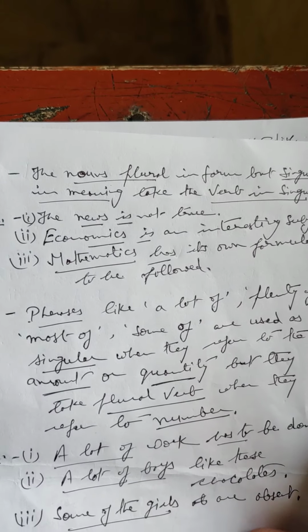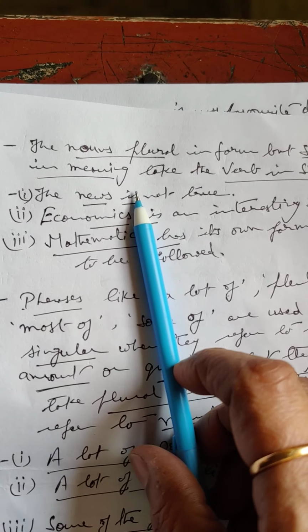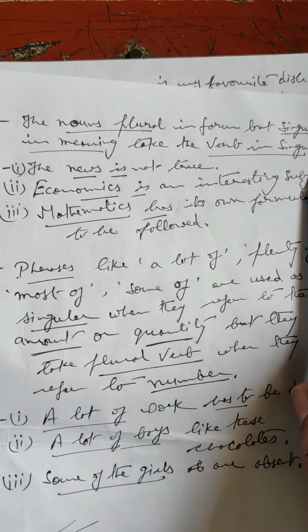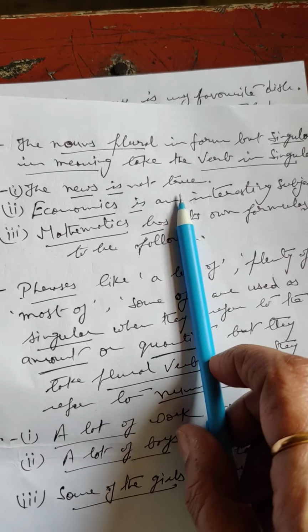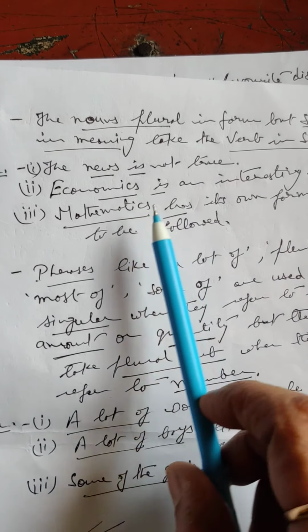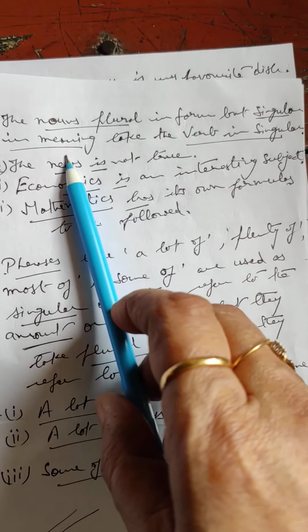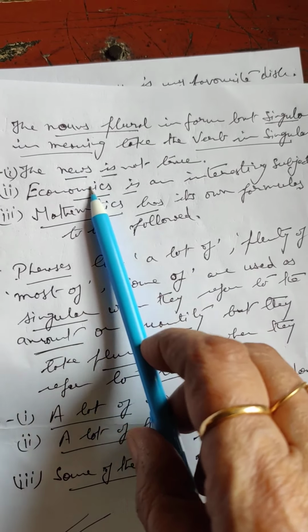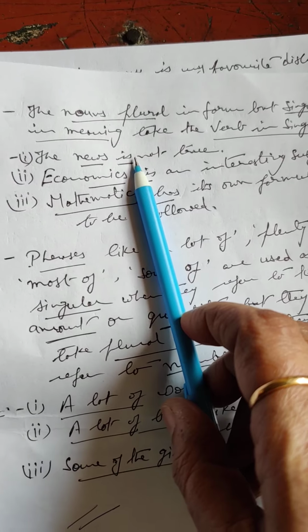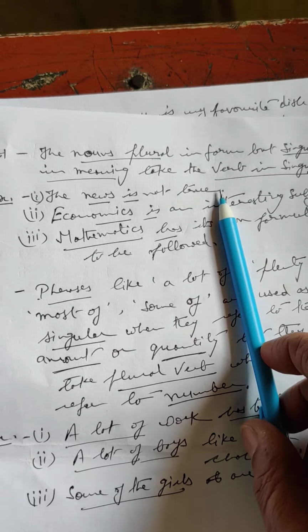The next rule is nouns in plural form but singular in meaning. When nouns are in plural form but singular in meaning, take the verb in singular. Now see, the news is not true. News, we think that due to this s it is a plural form, but we take it as singular, and we put a verb which agrees with this in singular number. So the news is not true.